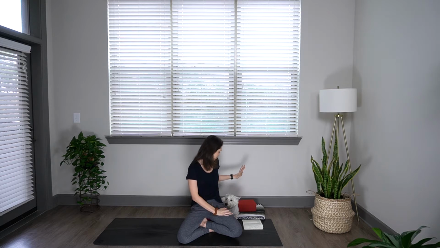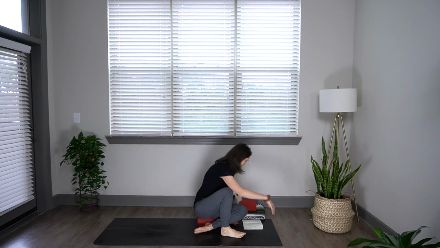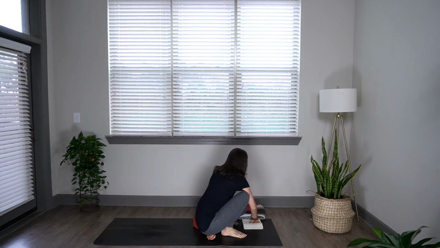So I would recommend that for today's class you have a block or two, and of course if you want a pillow or a blanket for a little bit of cushioning, please grab that as well. And let's go ahead and get started off on our backs.